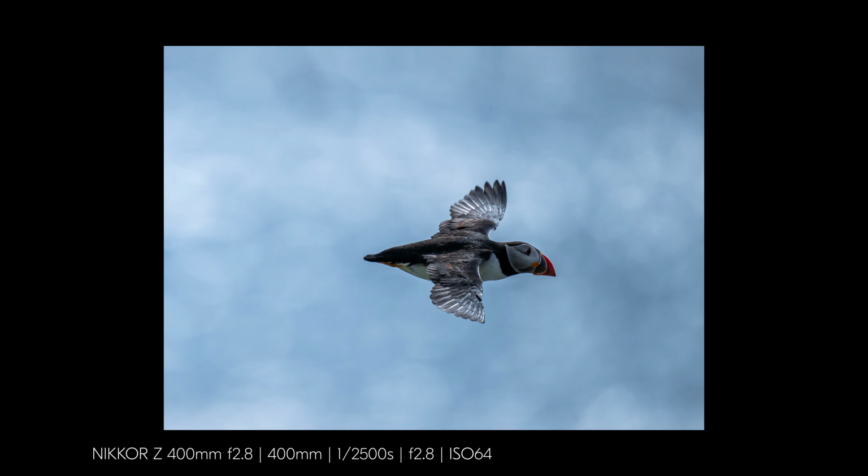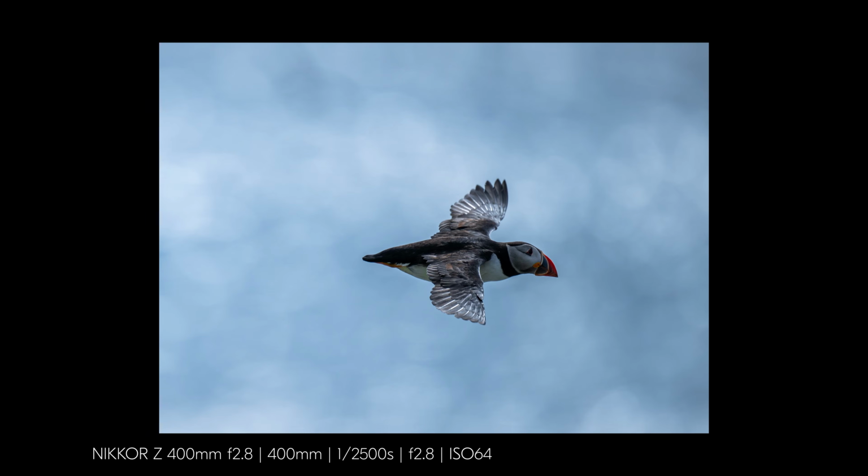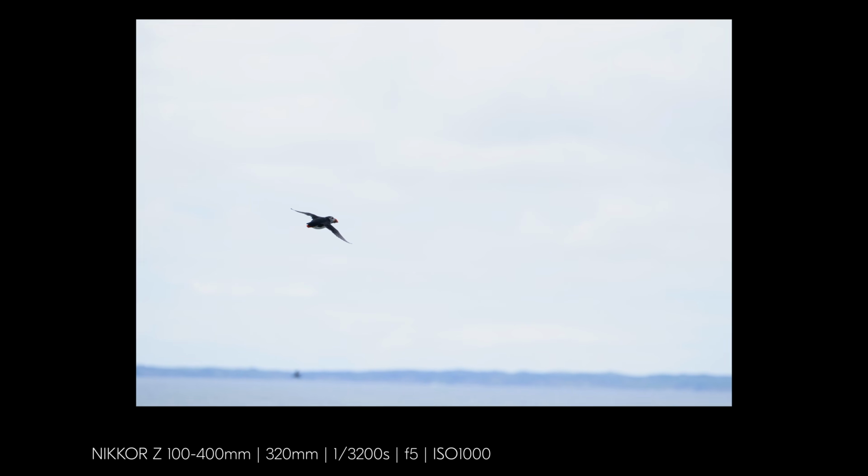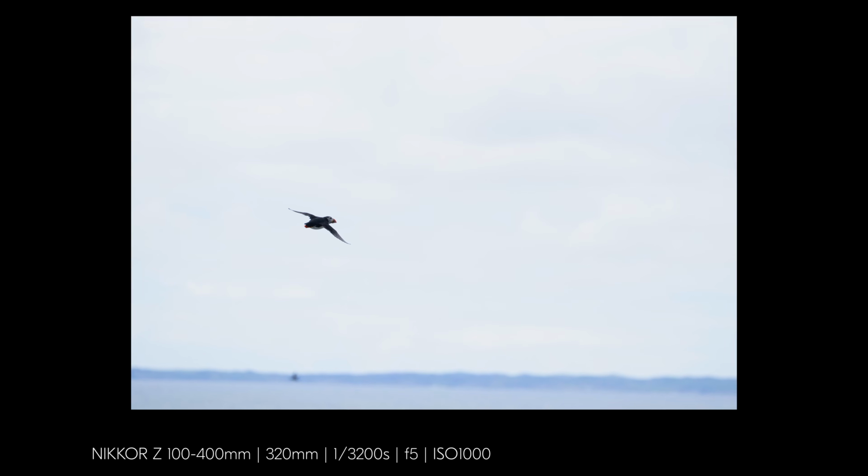White body of a puffin against the white clouds, that might not work out so well. So try and get them against the blue sky I have on my left-hand side here. If you're photographing them with their dark backs as they're going across us, again, photographing them against the white clouds, that would work quite well.